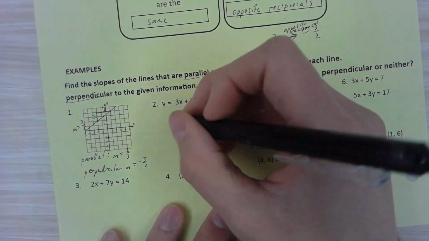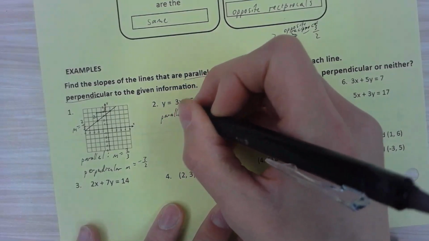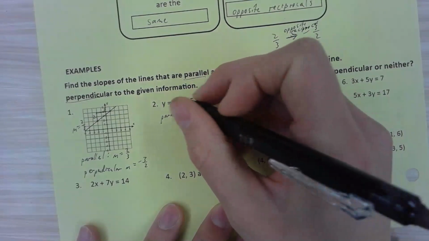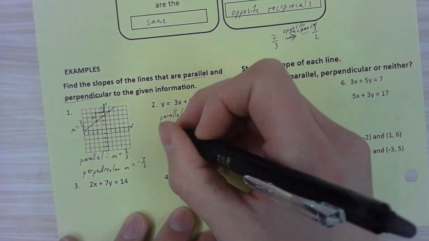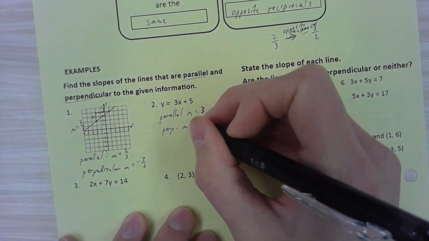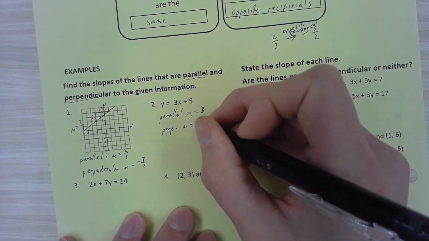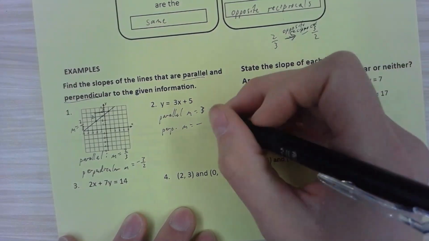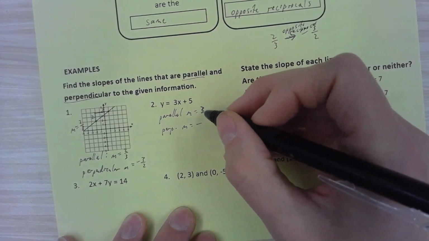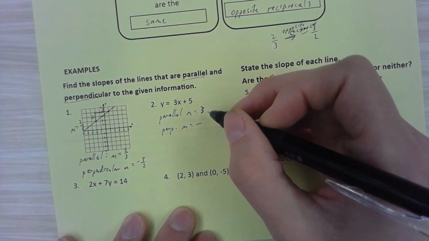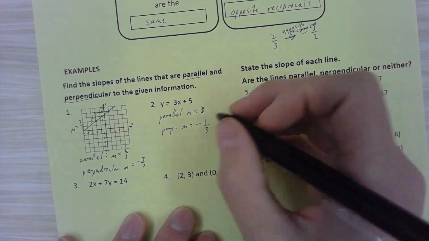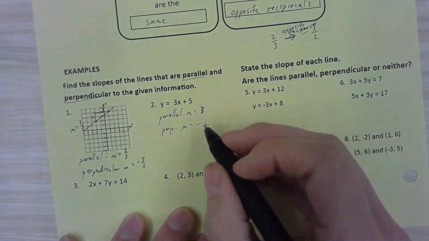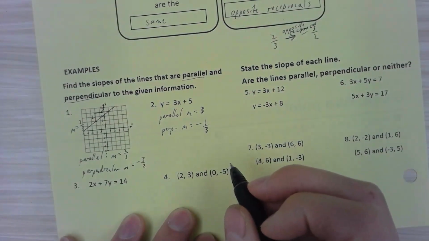Here, the slope is 3, so the parallel line would have a slope of 3 as well. Parallel lines have the same slope. Perpendicular, the slope's going to be the opposite reciprocal. Opposite, make it negative, reciprocal, flip it. And to flip an integer, remember integers can always be written as themselves over 1, so the reciprocal is 1 over the number, so 1/3. So -1/3 would be the perpendicular slope.